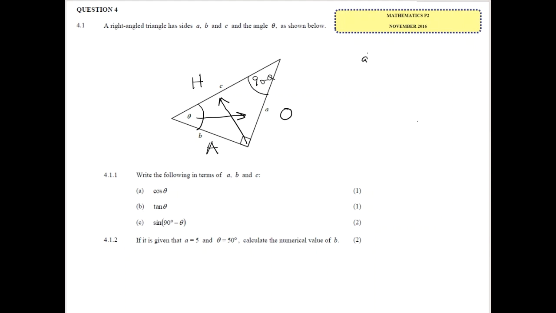Remember my cos is adjacent over hypotenuse. What is the adjacent side? It's B. What is the hypotenuse side? It's C. That was easy as 1, 2, 3. Number 2, find your tan theta. Your tan theta, that is a TOA. It means my tan theta will be opposite over adjacent. What is the opposite side? It's A. What is the adjacent side? It's B. It's easy as 1, 2, 3 again.